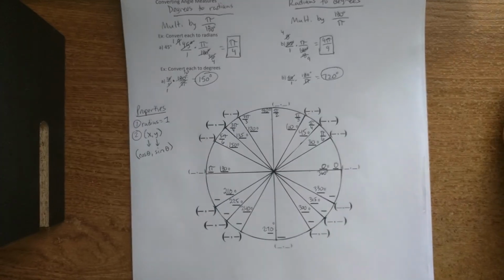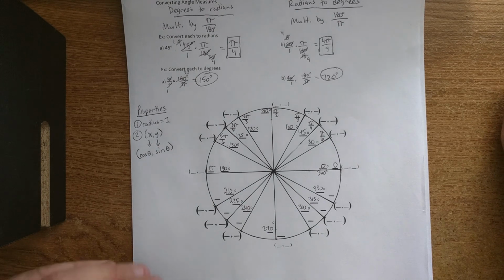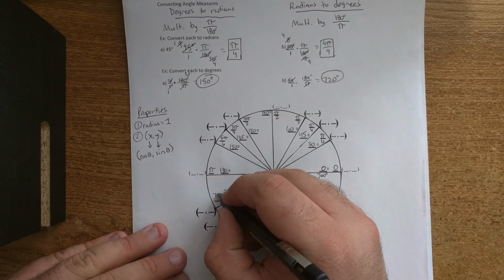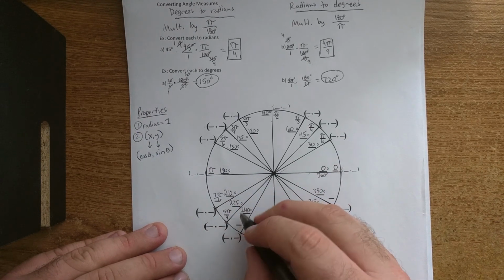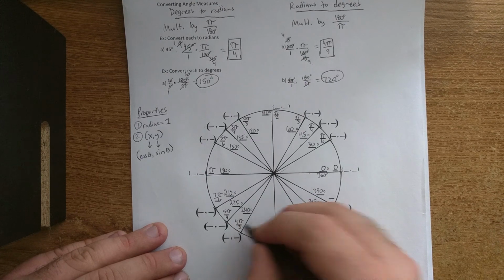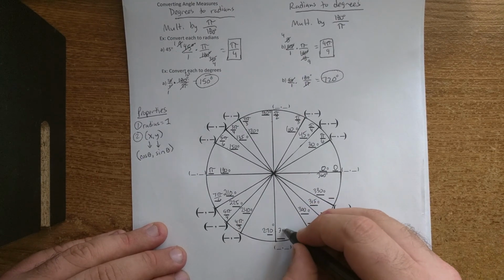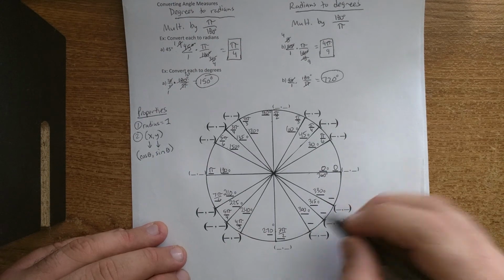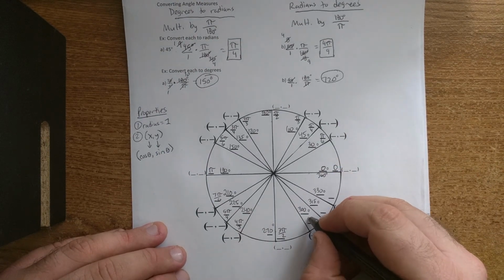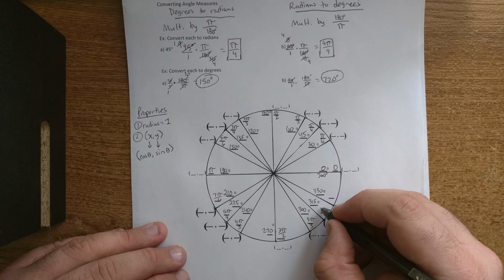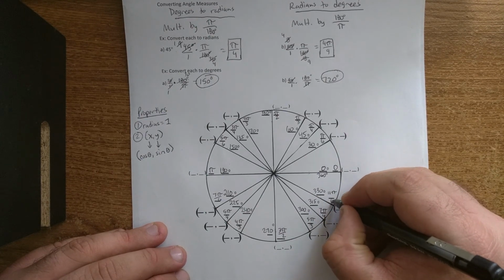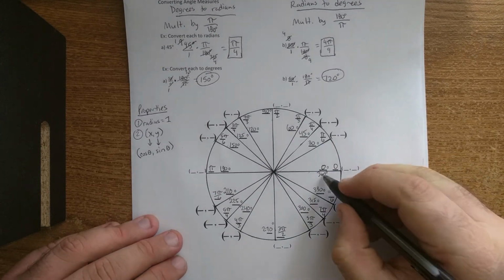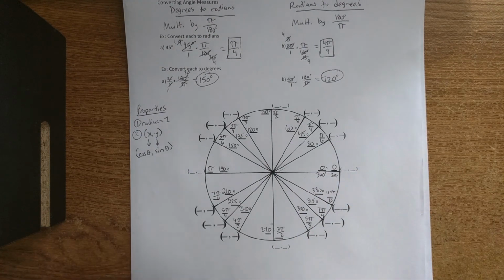Okay, keep going. And now I should have 7 pi over 6, 5 pi over 4, and 4 pi over 3. Down here I have 3 pi over 2. Over here I have 5 pi over 3, 7 pi over 4, and 11 pi over 6. And 360 is also 2 pi. So 2 pi is your full revolution.